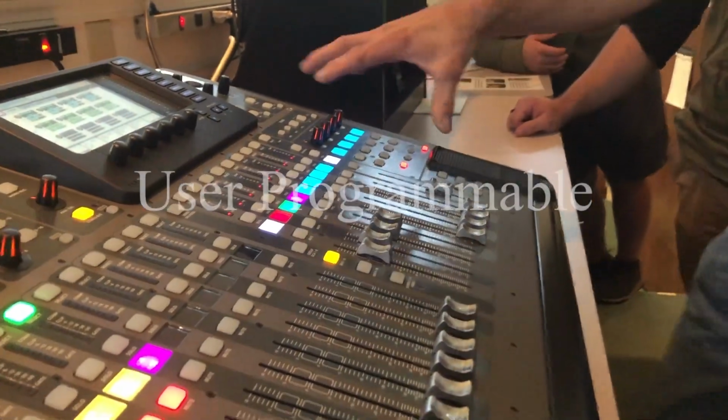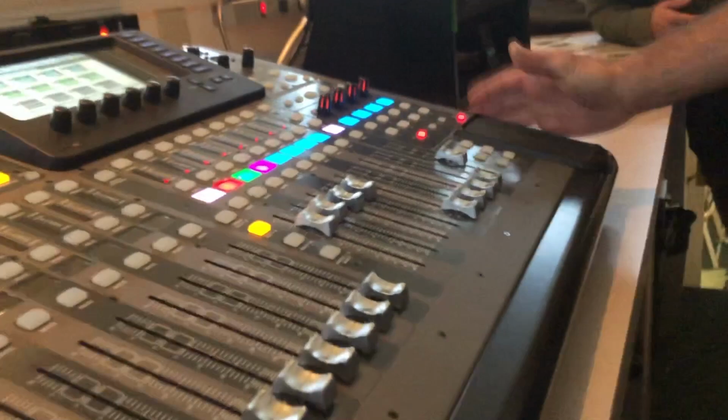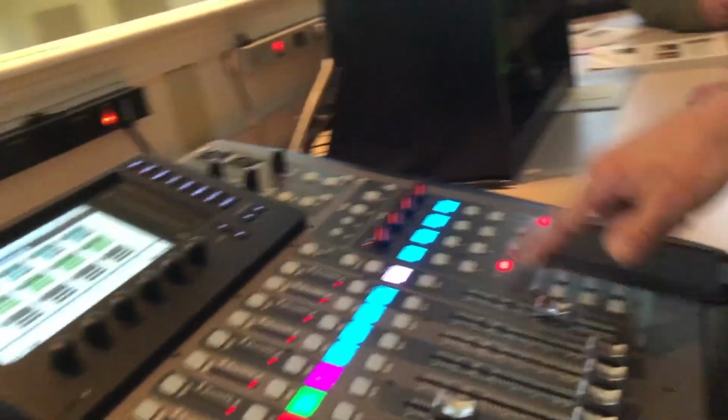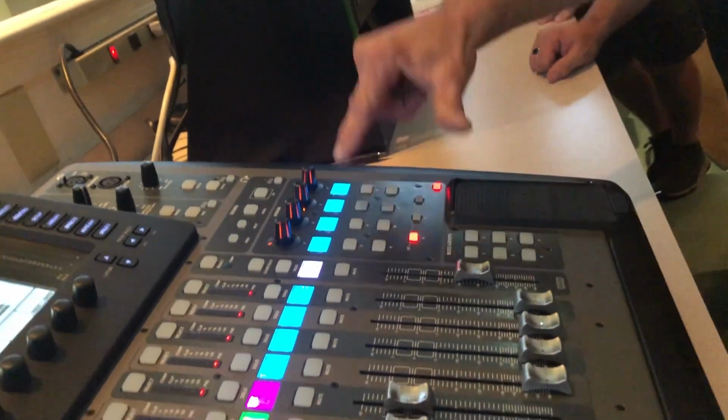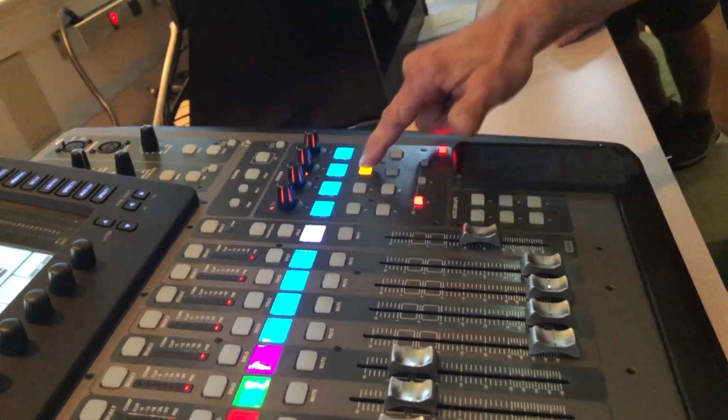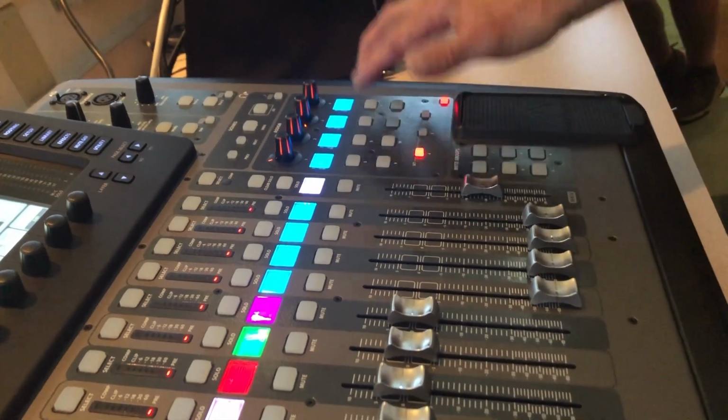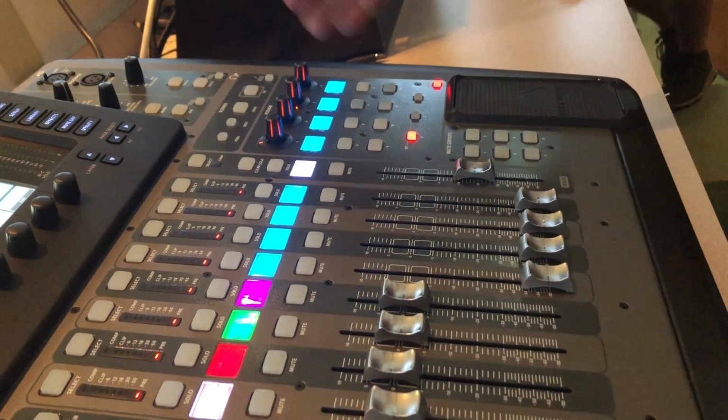So, okay, this little section right down here, this is user programmable. You have the ability, this is default, which is control of your effects. This is your tap time delay. When you snap this in tempo to the music, or these in tempo to the music, it makes the delays follow that.